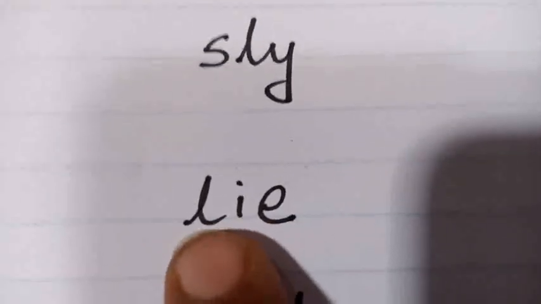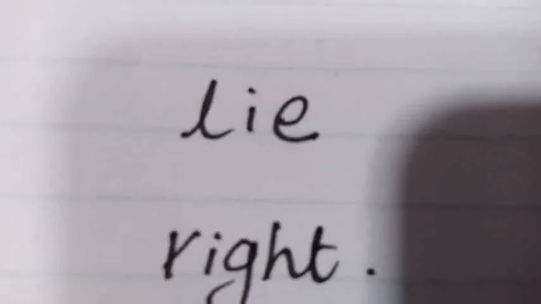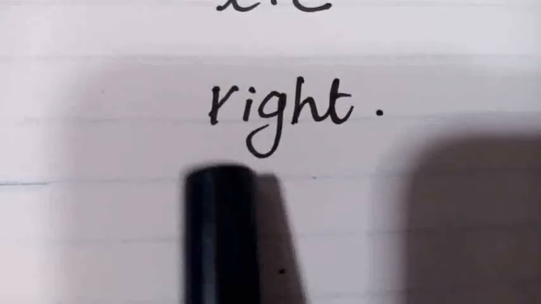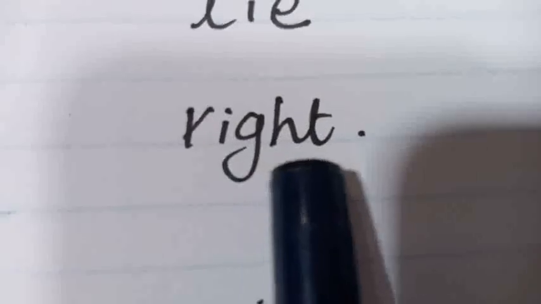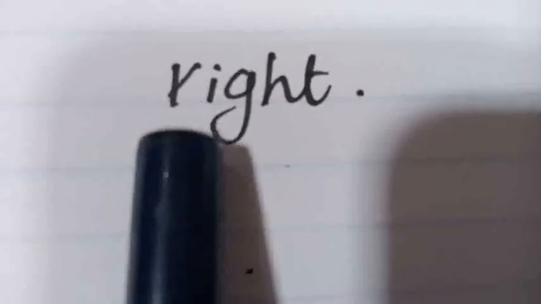Let us move to the next word. L. What is the beginning sound? L. Middle sound not have. End sound E. So what is the sound? Lie. Let us make it faster. Lie. Let us move to the next word. It. What is the beginning sound? It. Middle sound I. End sound T. It. Let us say them fast.